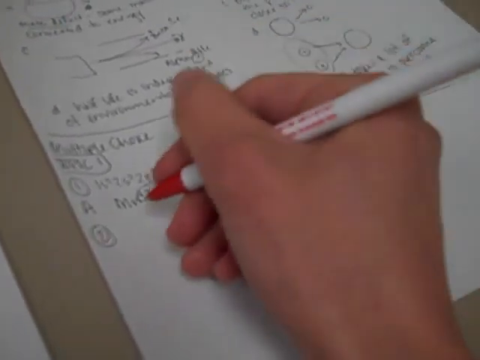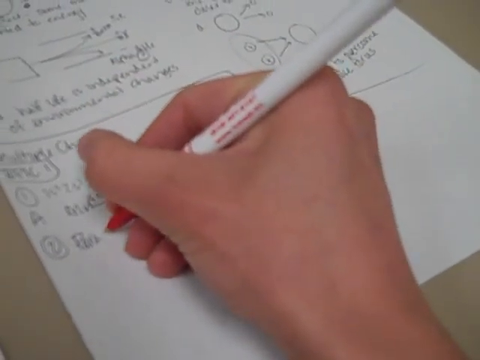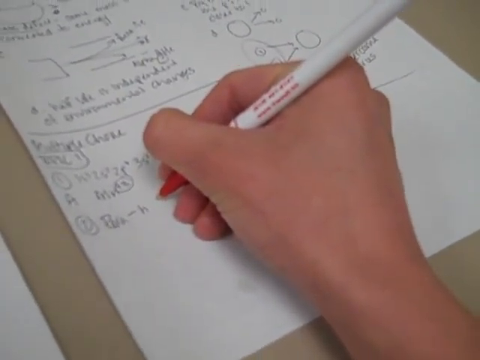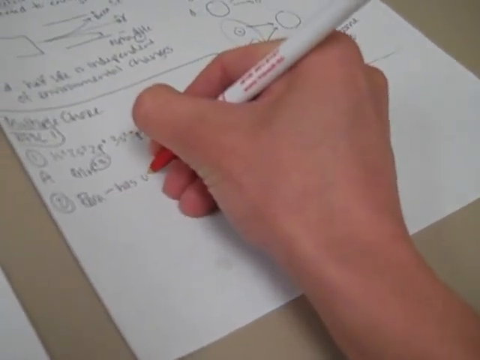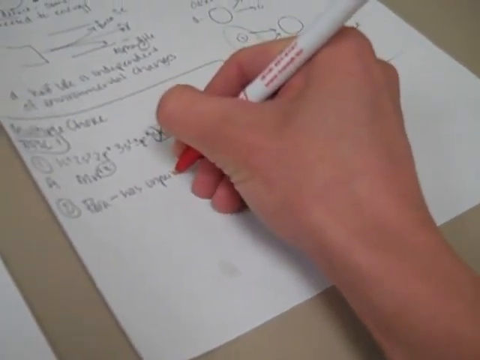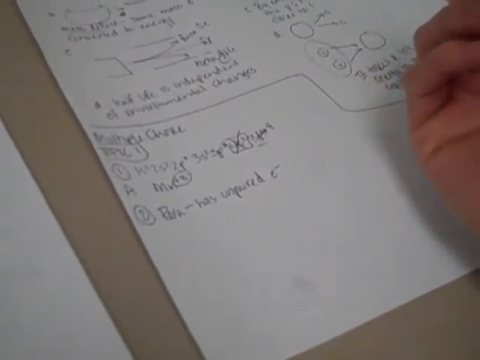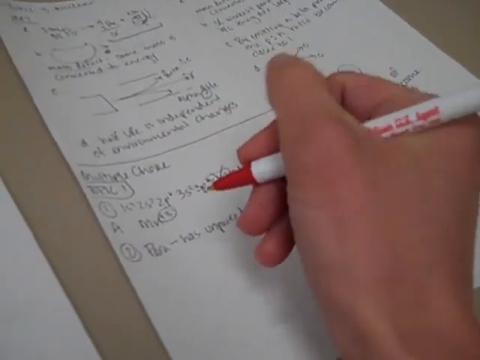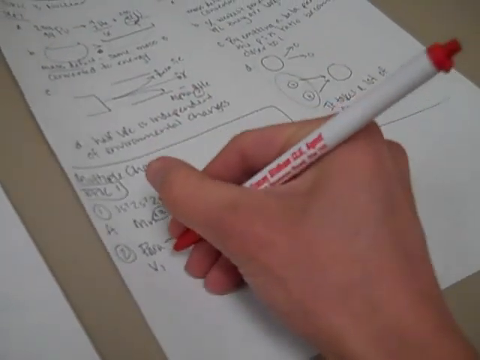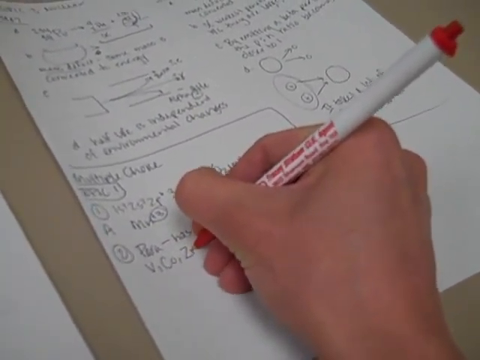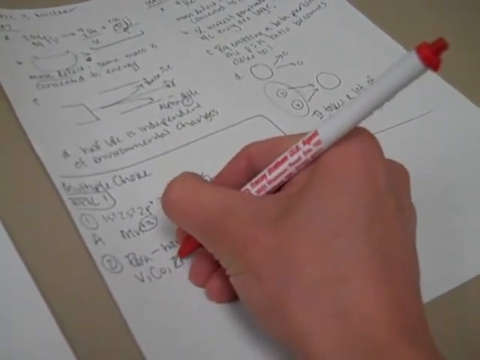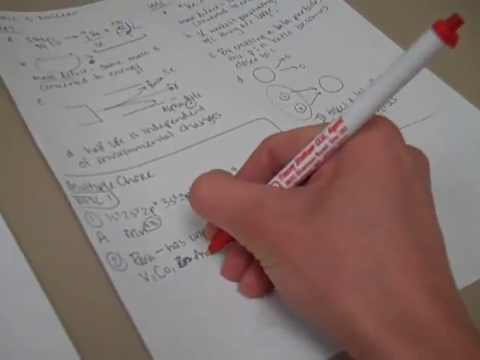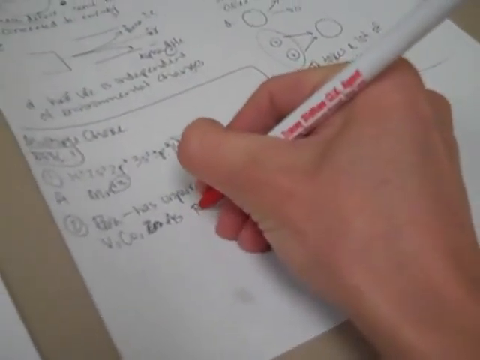Okay. In 2, to decide which ones are paramagnetic, paramagnetic means it has unpaired electrons. So if you go through and you look at where each of the things are, you'll notice that V, vanadium, Co, cobalt, and As are all odd numbers. So they are going to be the ones with unpaired electrons.